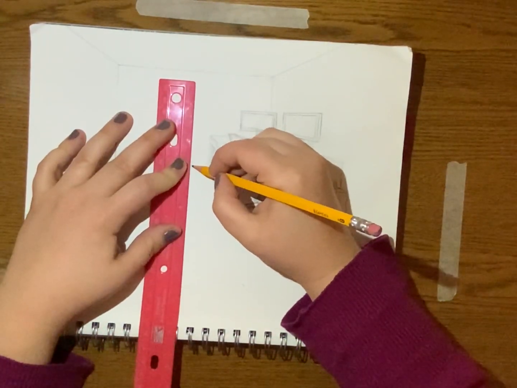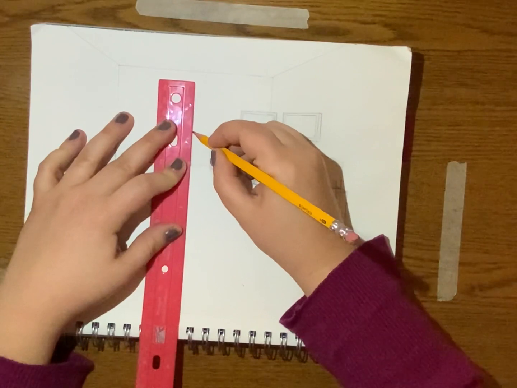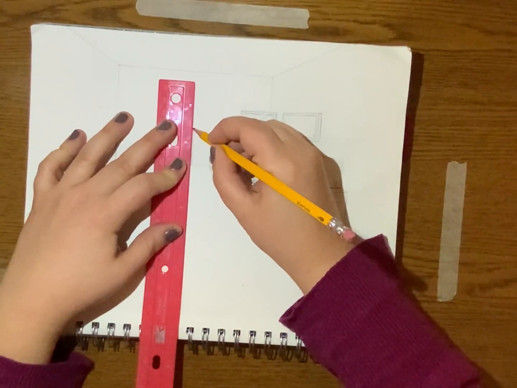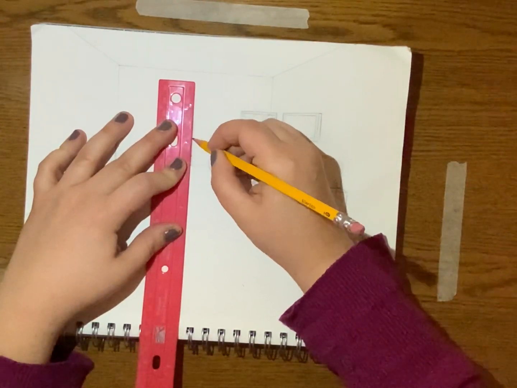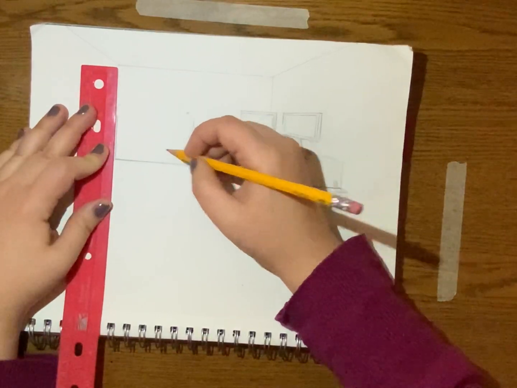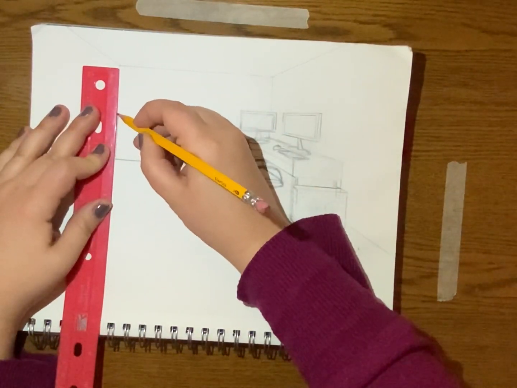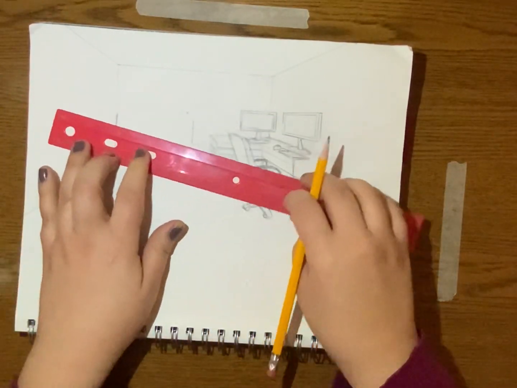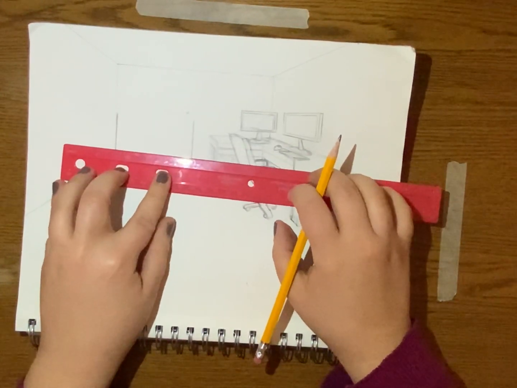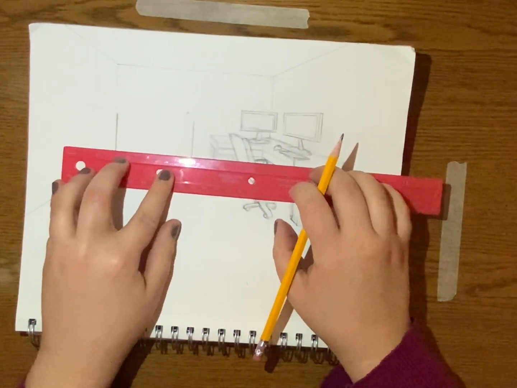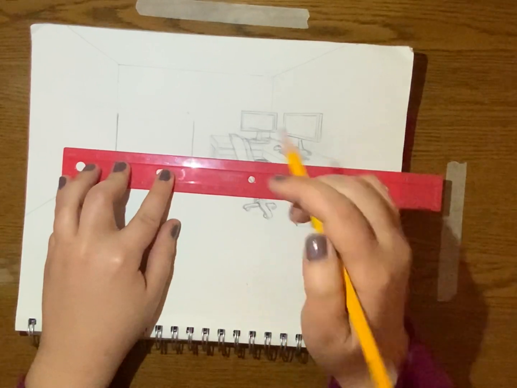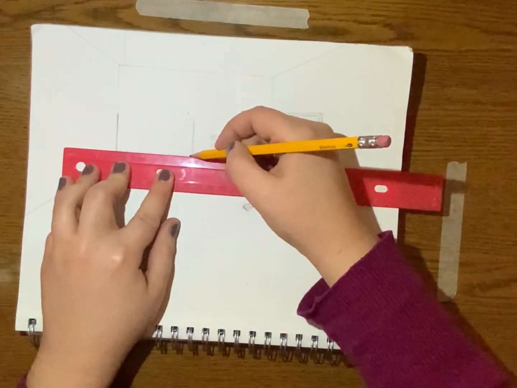I'm going to make it fairly tall so I can get both the mattress and the legs of the bed in the picture. If you were having a 4-poster bed, you might make those lines even taller. So this is the bottom of my mattress.